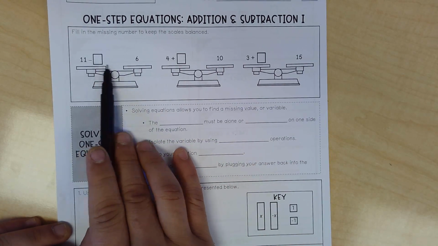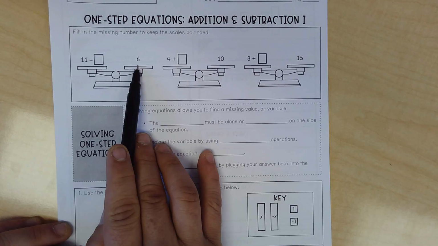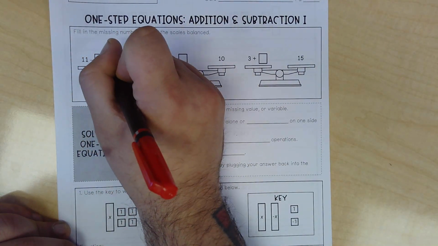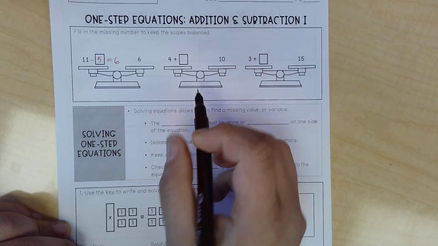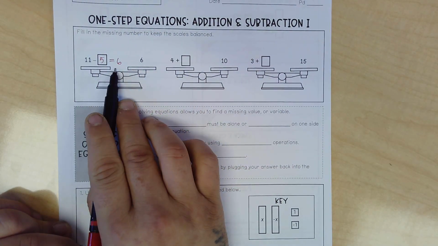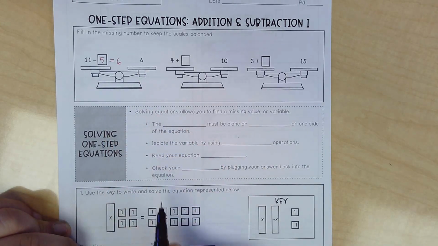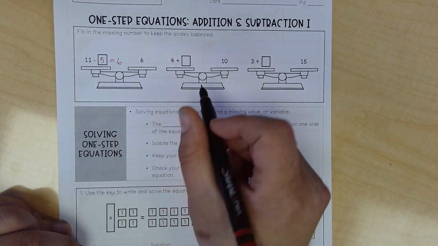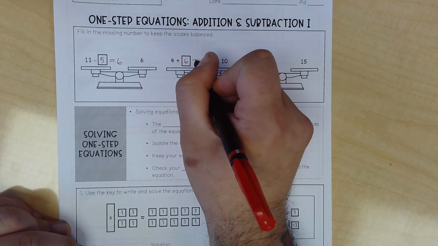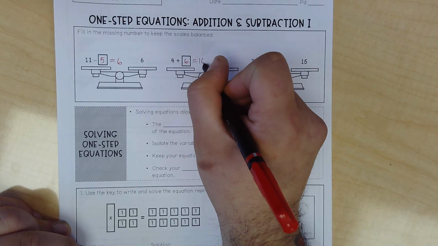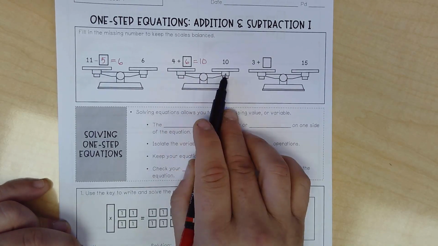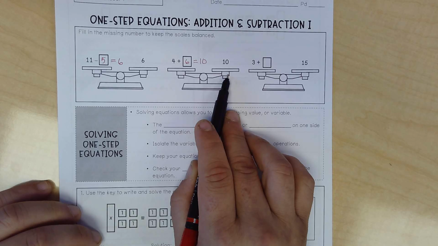11 minus what will give us 6. That's going to be 5. 11 minus 5 will give us 6. 6 is equal to 6, and that's why our scales are balanced, okay? 4 plus a number will give us 10. That number is going to be 6. 10 equals 10, and that's why our scales are balanced, okay?